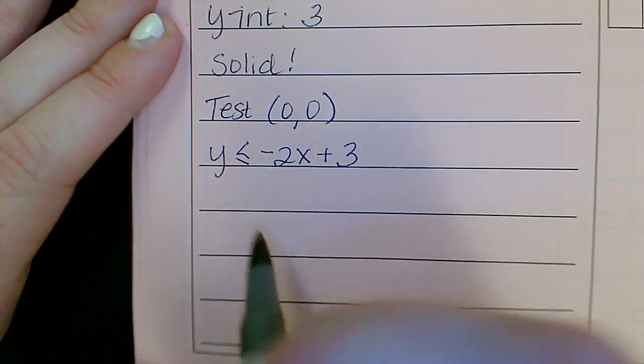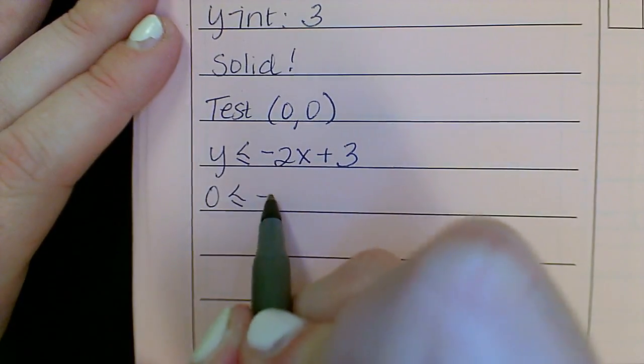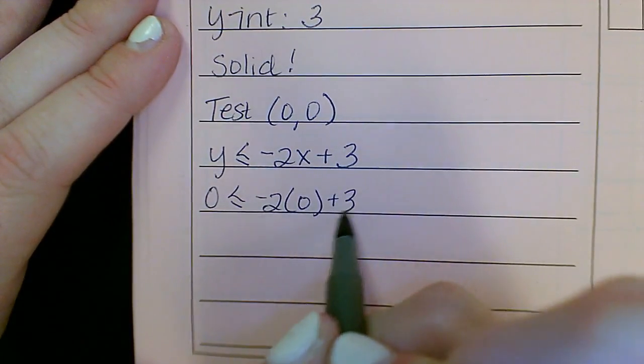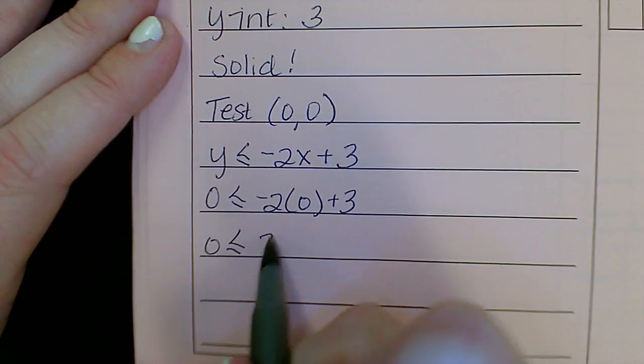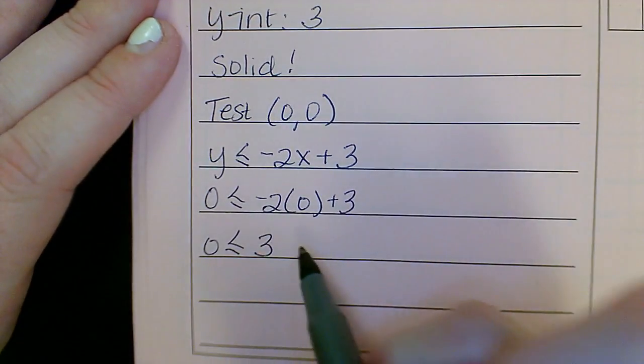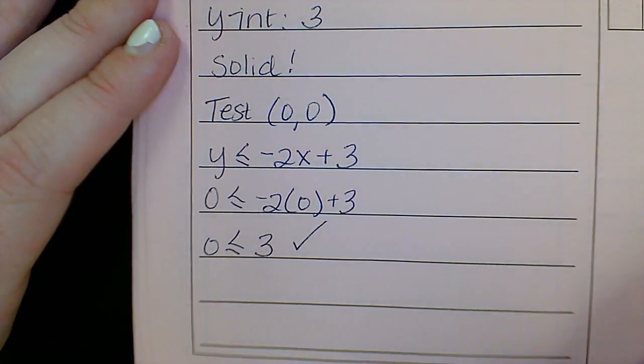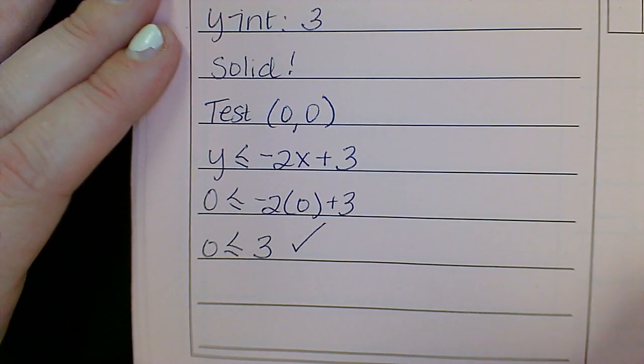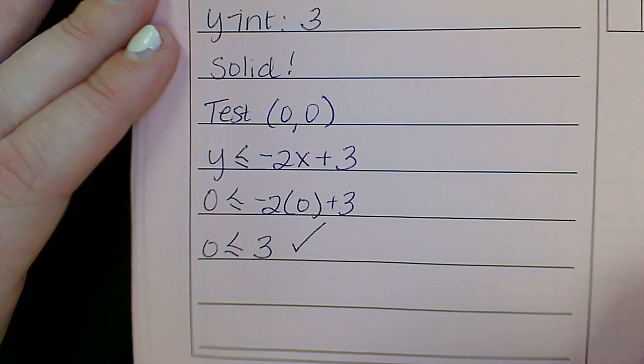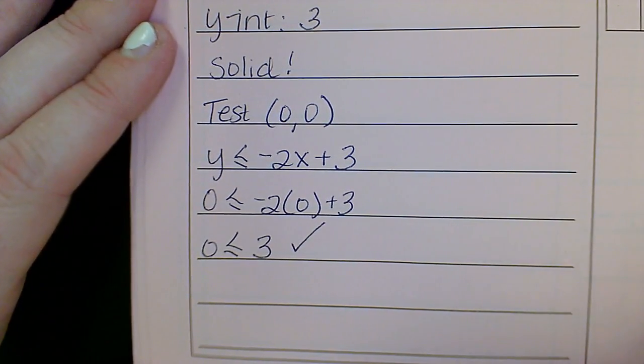So if I'm plugging in my zeros, 0 less than or equal to negative 2 times 0 plus 3. So I'm going to get 0 is less than or equal to 3. Is 0 less than or equal to 3? Yes. So what does that mean I do? Brianna, yes, go ahead.